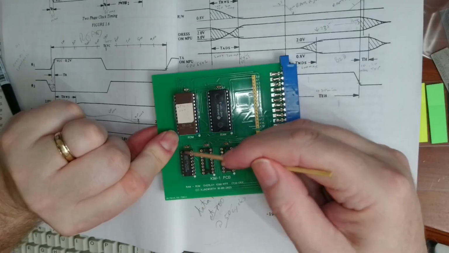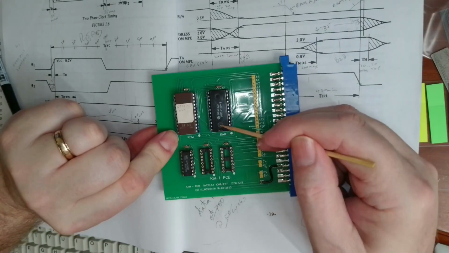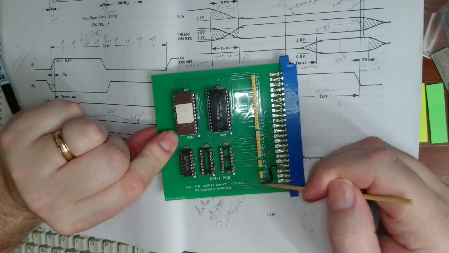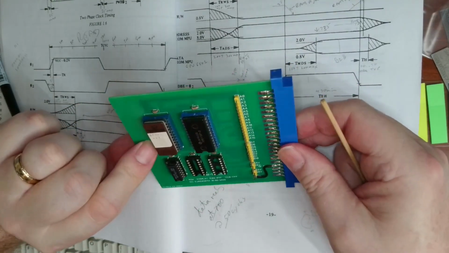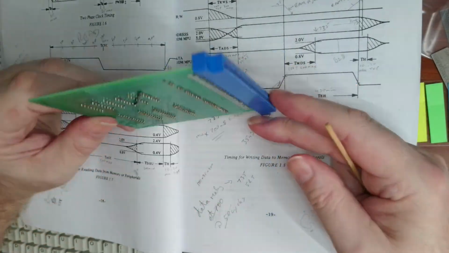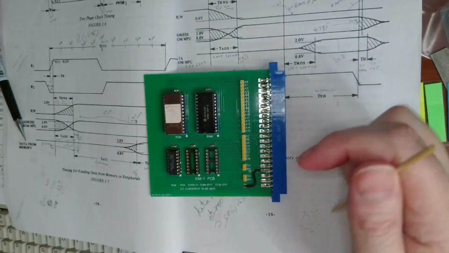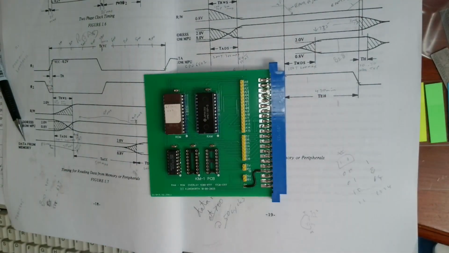This one I think is already wired up. This one is going to be a wire link, and the one down to here will be a wire link as well. I might have to cut a couple of tracks as well. That should enable us to use this ROM, which will be a lot faster than the cloned write chip. And then we'll see whether the timing's the issue.